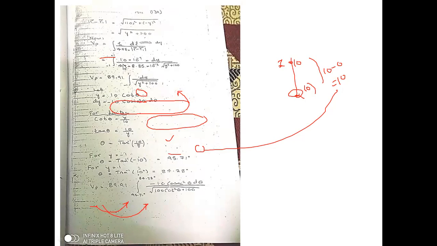Rho l is given as 10 nanocoulomb, so 10 into 10 power minus 9 dy divided by 4 pi epsilon naught, and the absolute value of r minus r1 is given as the square root of y square plus 100. The rest of the constants are squeezed to get 89.91, and the limits are from -1 to 1.